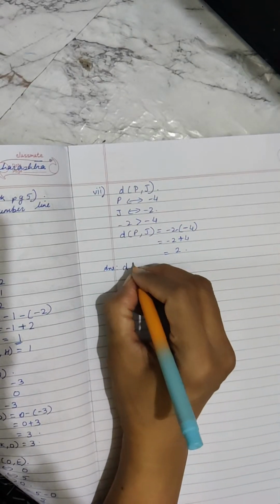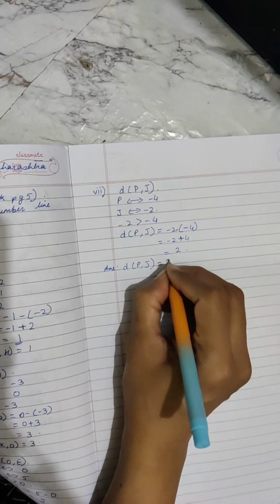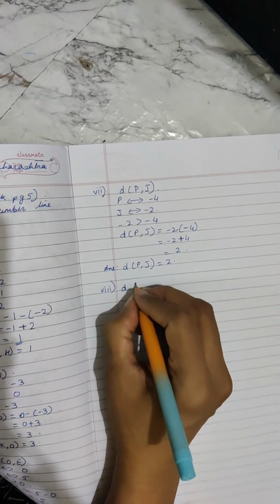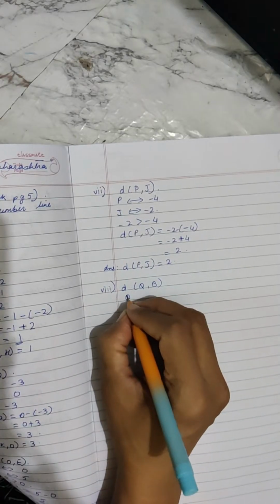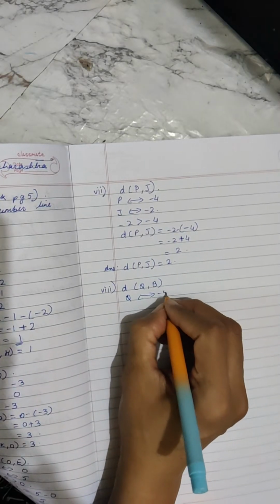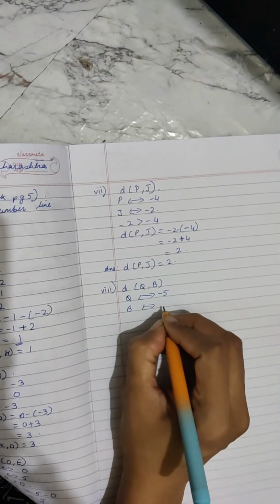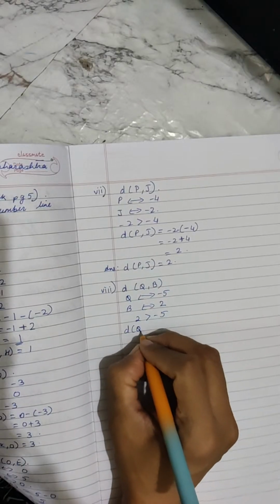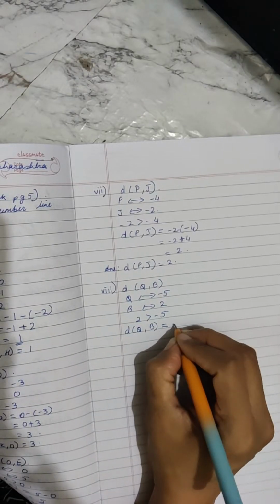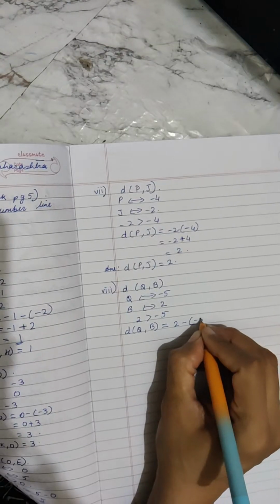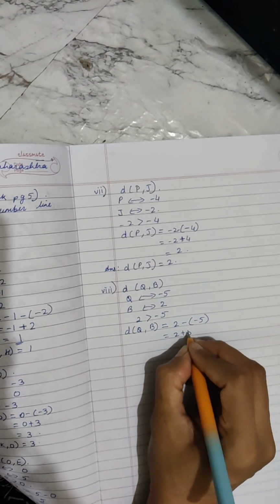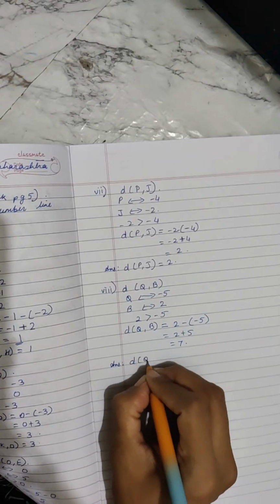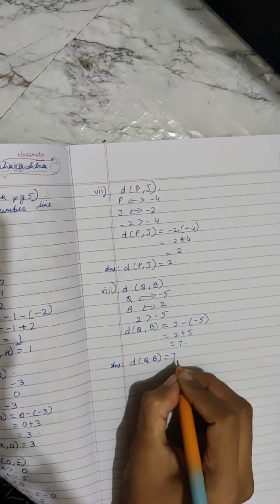So answer will be distance PJ is 2. Next sum. QB. Okay, Q is -5, B is 2, 2 is greater than -5, so distance QB will be greater number minus smaller number, so 2 plus 5 is 7. So you will write the answer, distance QB is 7.